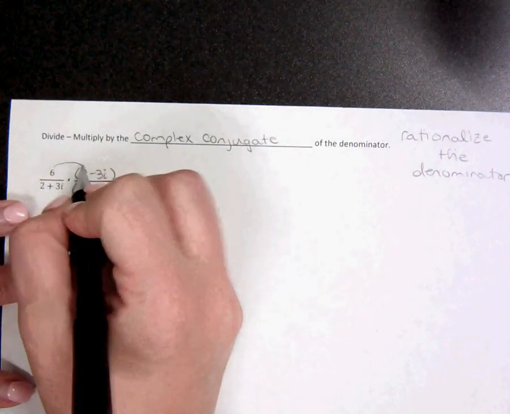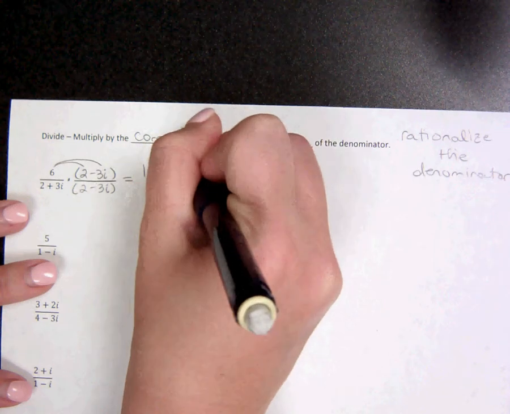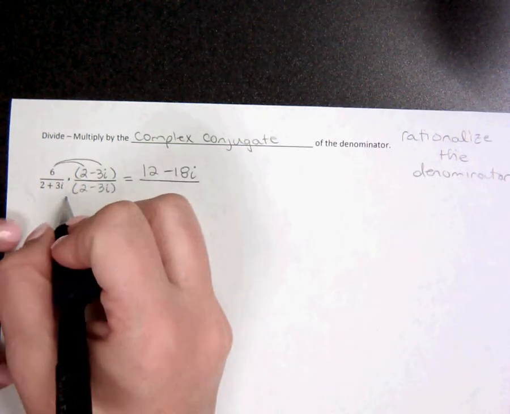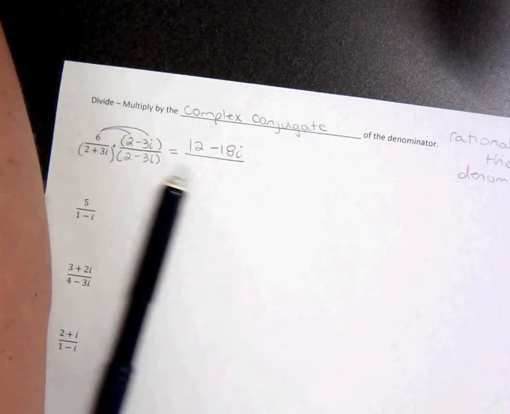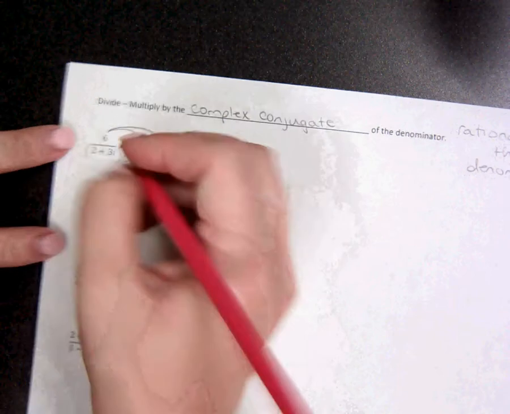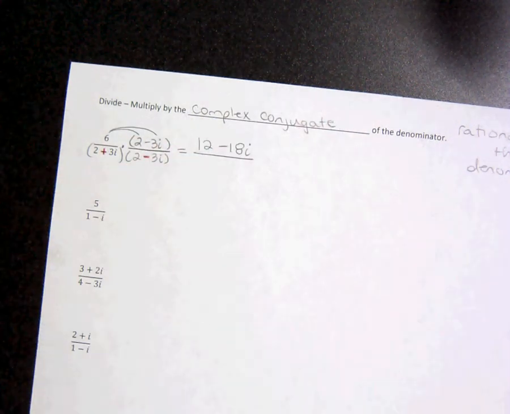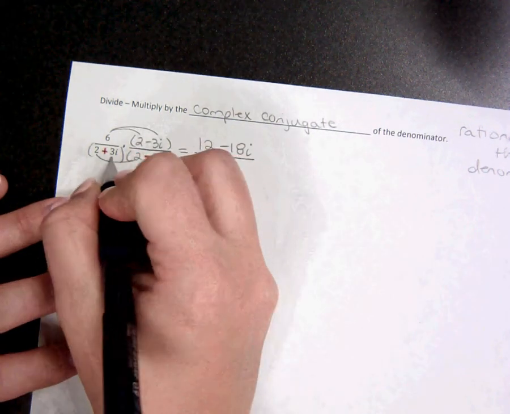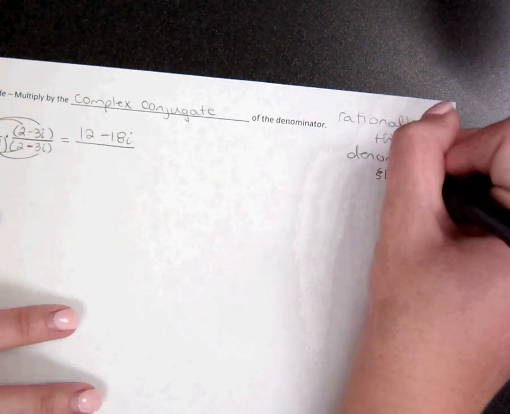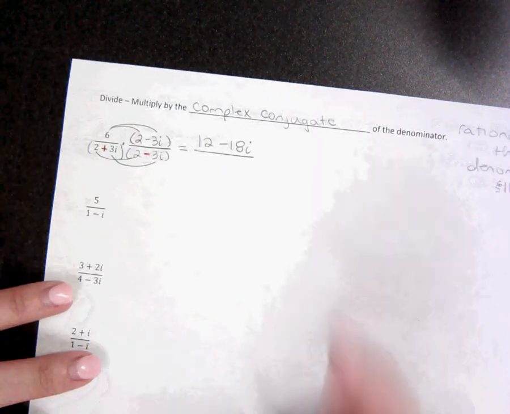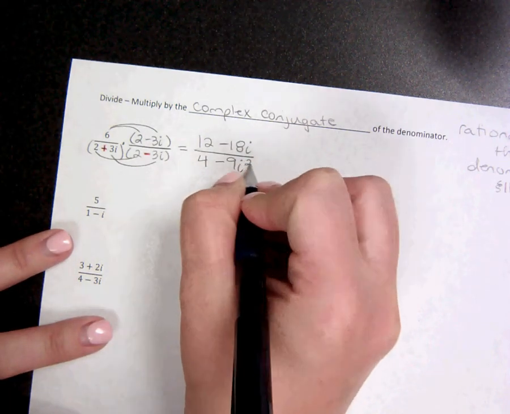So we're going to do 6 times 2, which is 12. 6 times negative 3i is negative 18i. And then on the bottom, because they're conjugates, because one is plus and one is minus, the middle terms are going to zero out. So you can just do first and last, which is the same thing we talked about in section 11.5. So that's going to be 4 minus 9i squared.